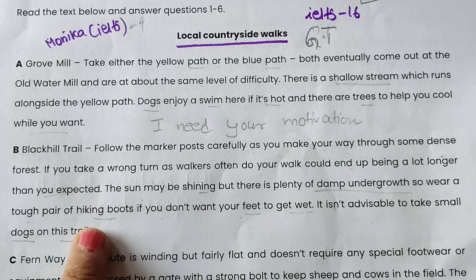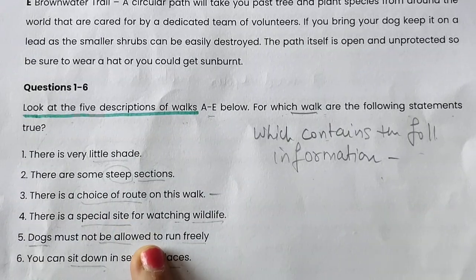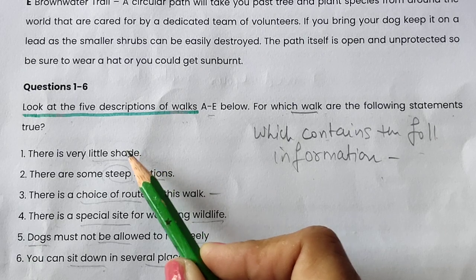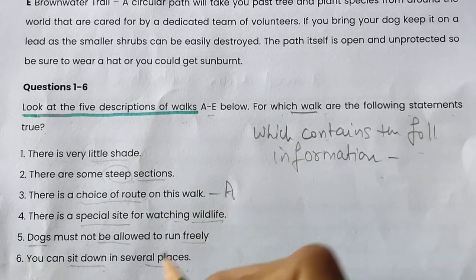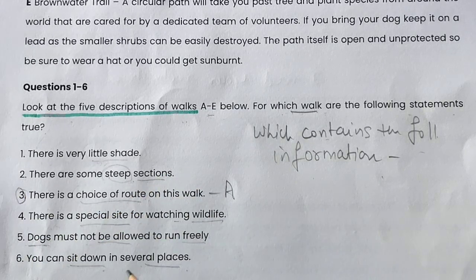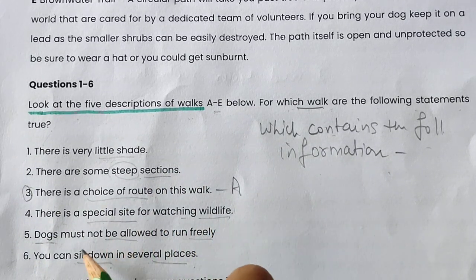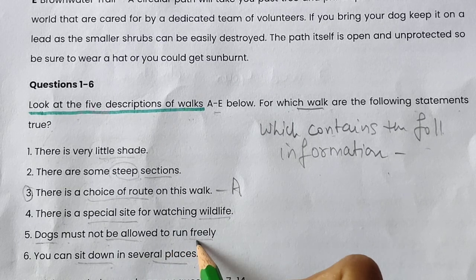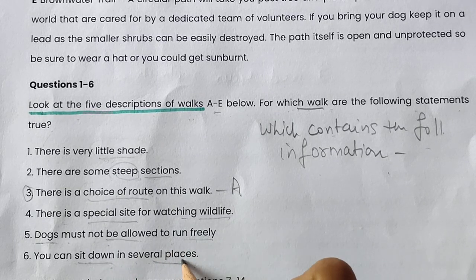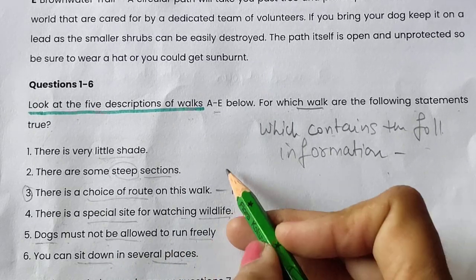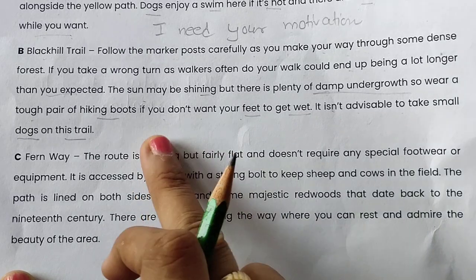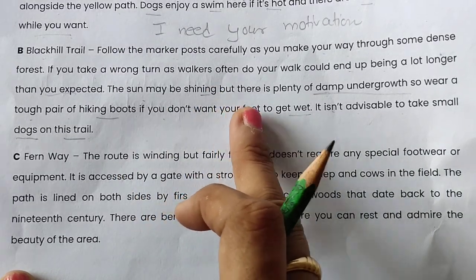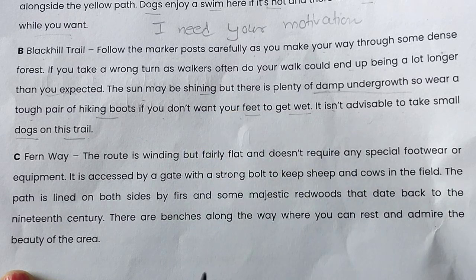Let's see the answers. What they are talking about: little shade, no. Steep section, no. This we have already selected for A paragraph. Okay, so I will just do it like that. There is a special site for, no. Dogs must not be allowed to run freely. You can sit down in several places. I don't think so. Nothing is matching, I think. So let's move to C paragraph. Let's read it. Nothing is matching here with this B paragraph.